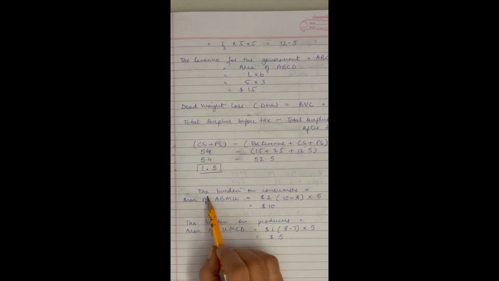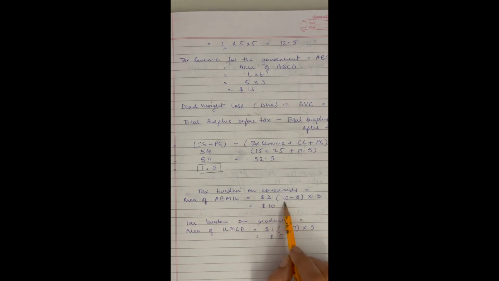Okay. So the tax burden on consumers we calculate with the area of ABMU. I'll just show it to you. That is given by 10 minus 8, which is $2, into my 5 units. That's my equilibrium quantity. That's $10.